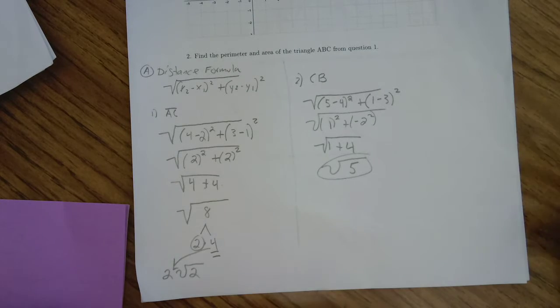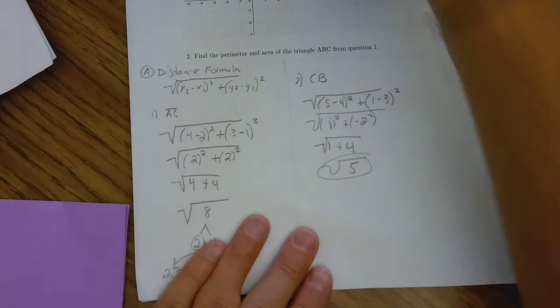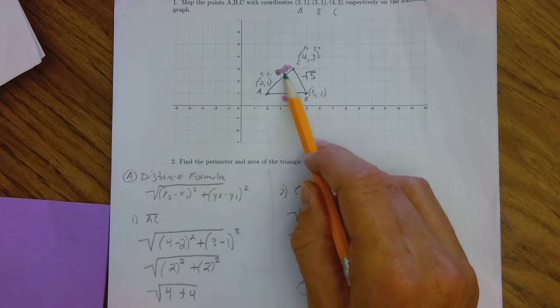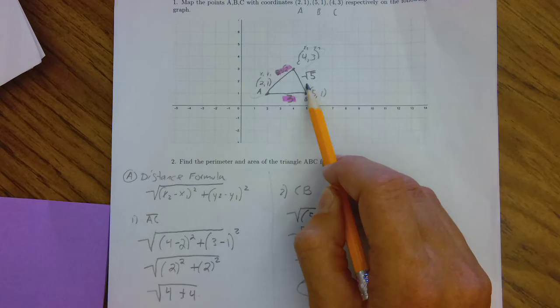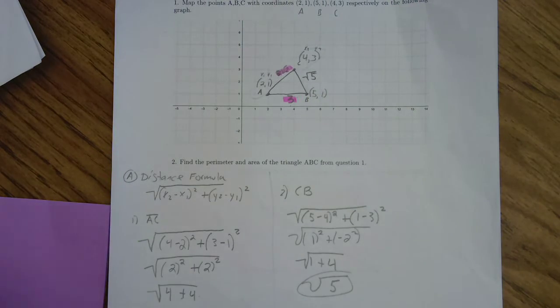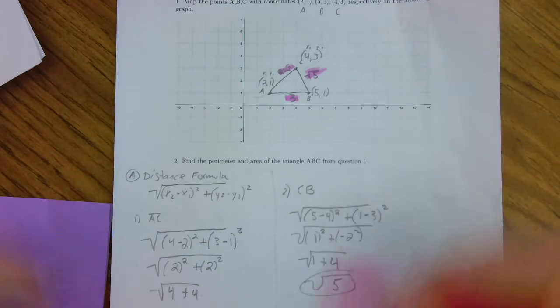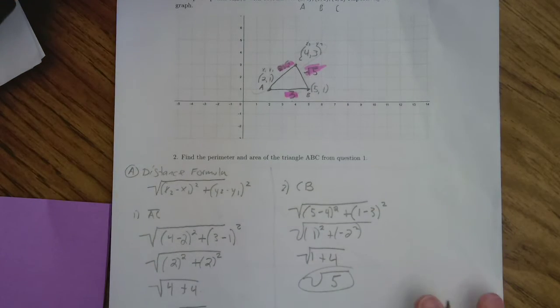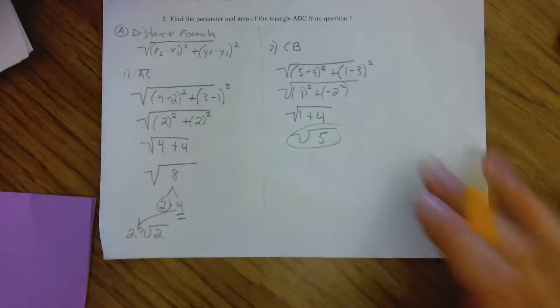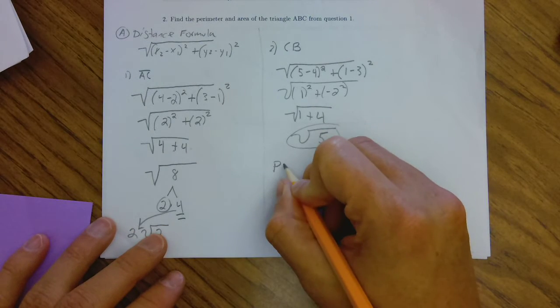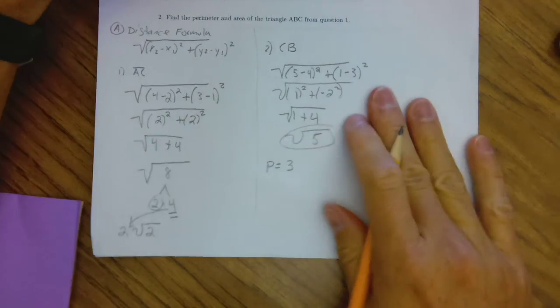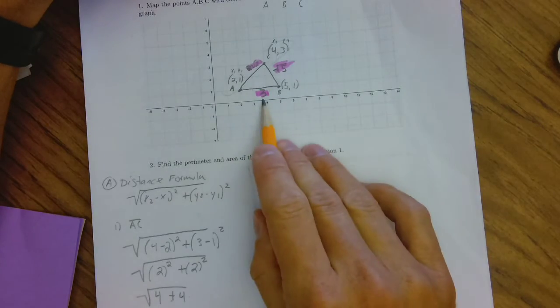Now how do we find our perimeter? We have 3 here, 2 square root 2, and square root 5 as our sides. So now we add those together. It's going to be a weird looking answer, but you're basically done solving it. So P, as perimeter, equals 3, which we got right here.